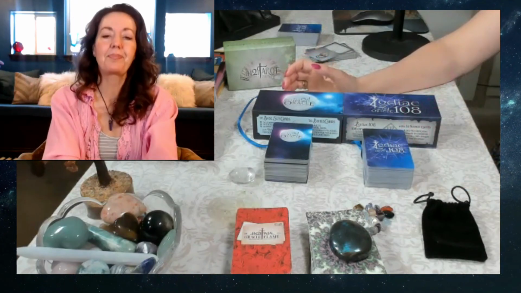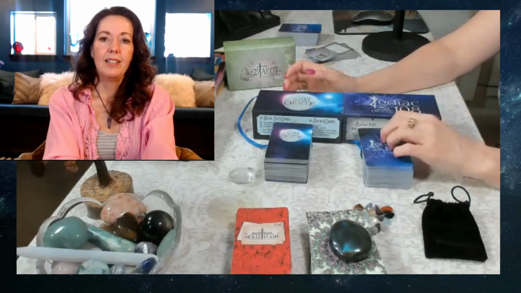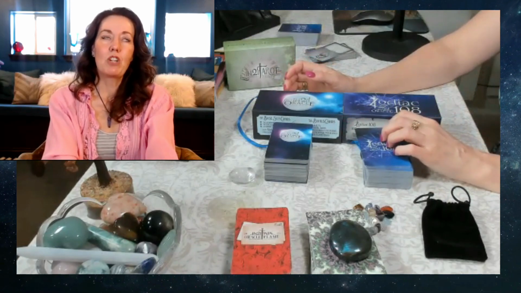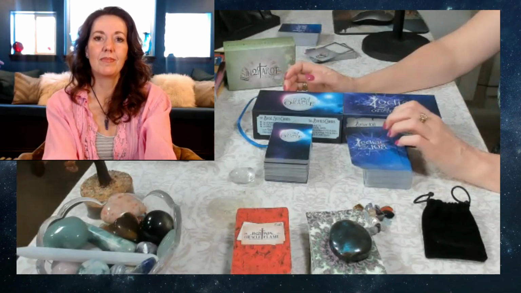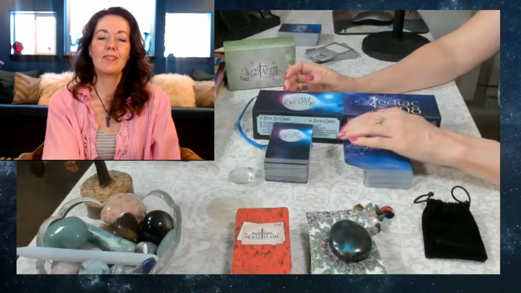The Zodiac 108 is tangible, real world stuff. Very grounded, very earthy. They're traveling, they're on an airplane. Like, you get distinct messages like that, don't you?